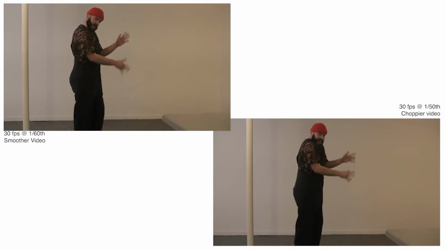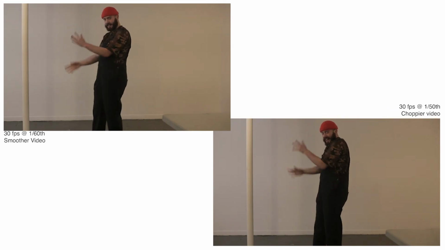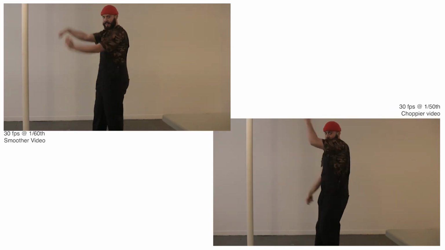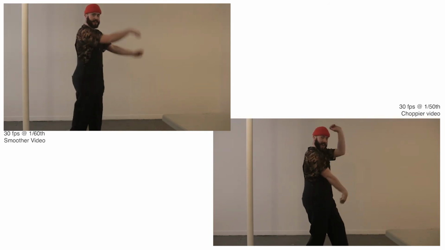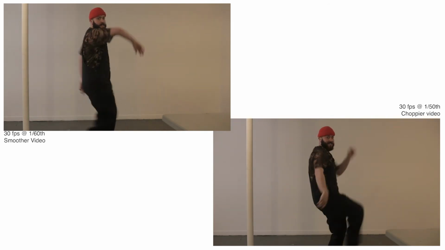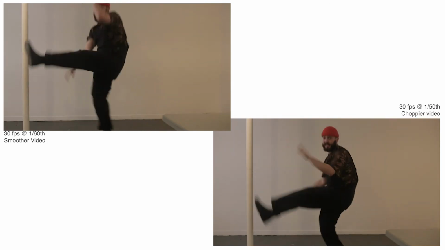Now, when it comes to video, there's something important to keep in mind. Your shutter speed is important for determining the frames per second. One of the better ways to kind of forget about it is to ensure that the shutter speed matches your frames per second doubled.